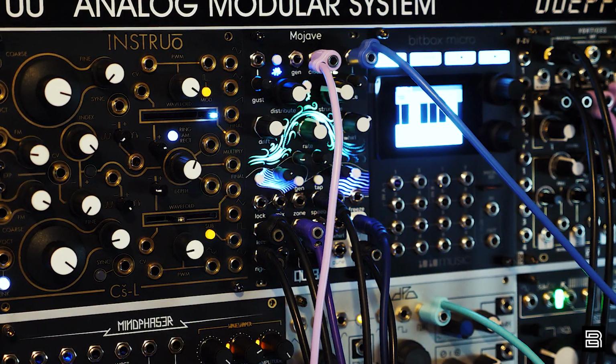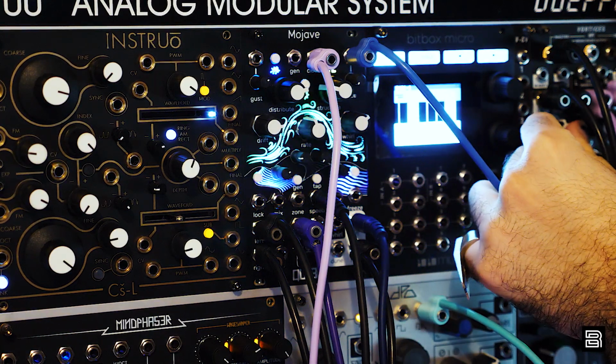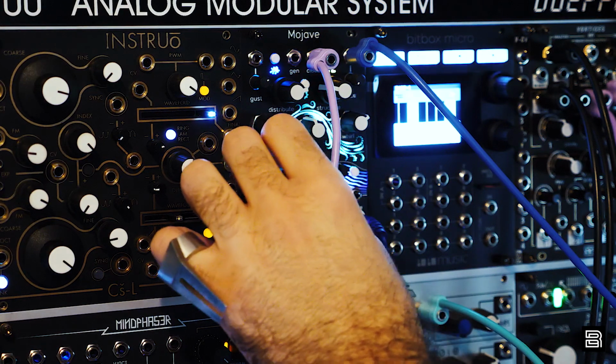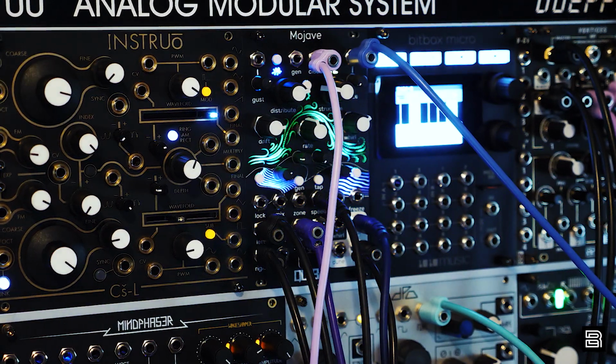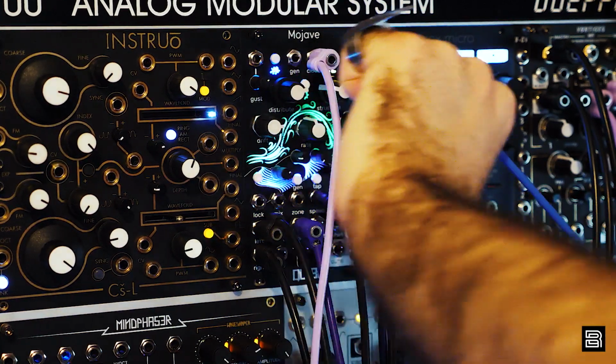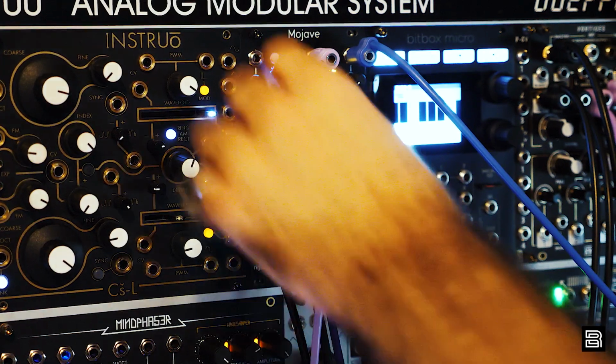And it's all clocked. So if I started feeding it some drums, all that movement is still happening clocked. And it's really trippy sounding.